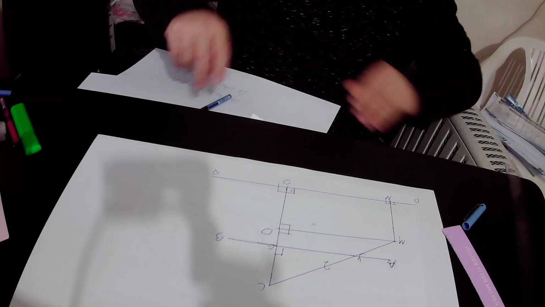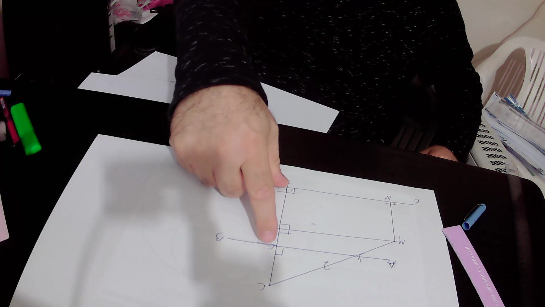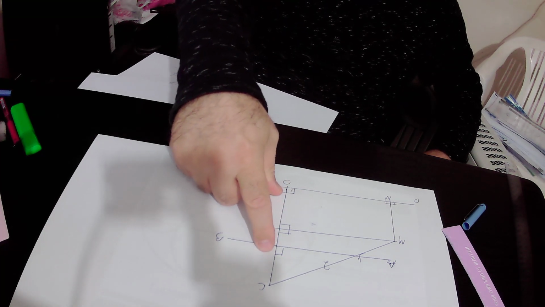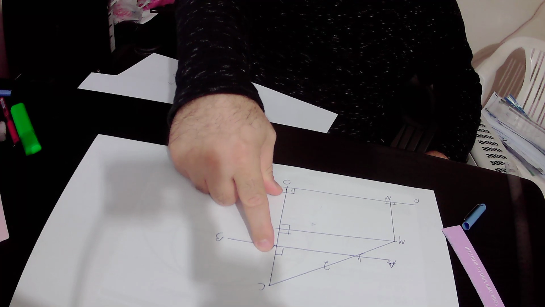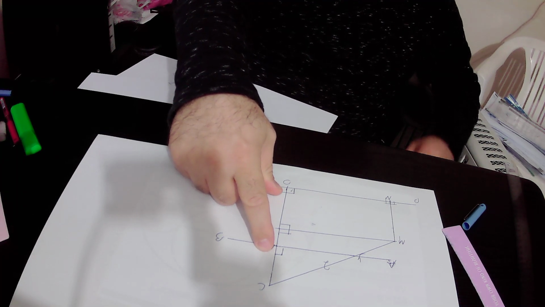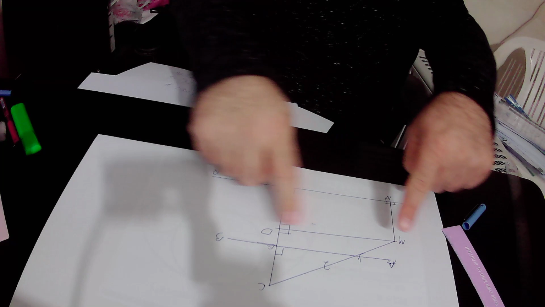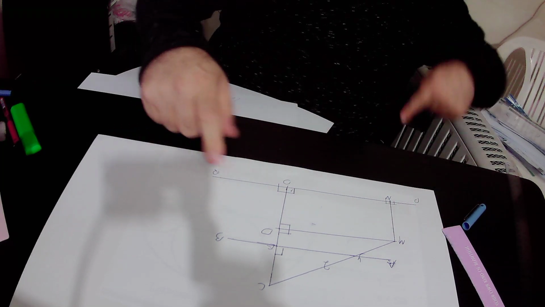Why? Because those two corresponding angles are equal to each other because they are located between the parallel lines AB and PQ.